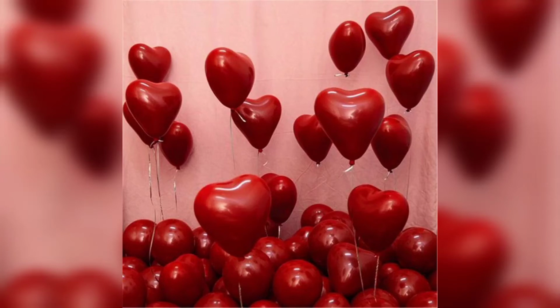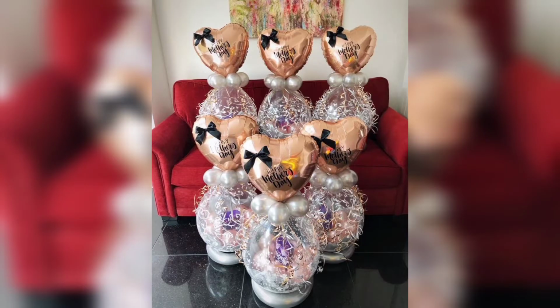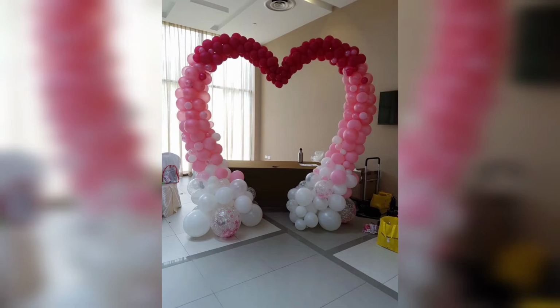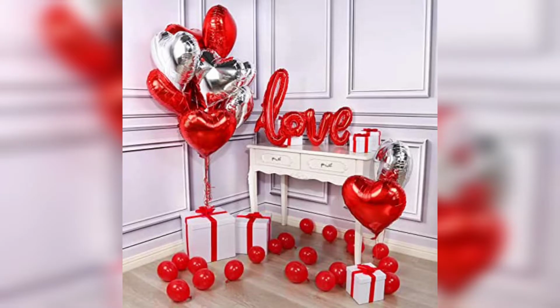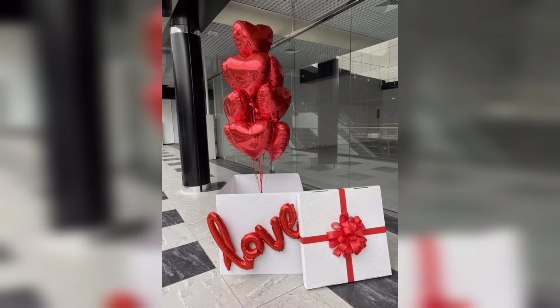Happy Valentine's Day, everyone. Today we are going to be talking about one of the most iconic symbols of love and romance. Balloons. Whether you are single or in a relationship, balloons are a great way to show your loved one how much you care. So let's get started and learn about the history, different types, and creative ways to use balloons on Valentine's Day.